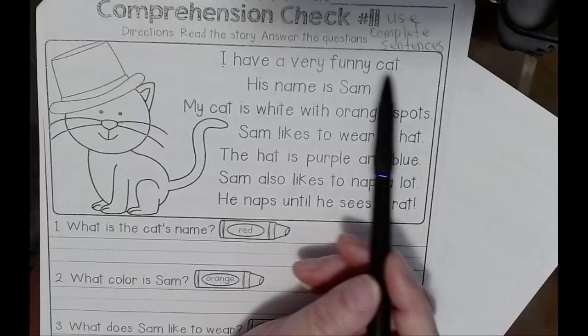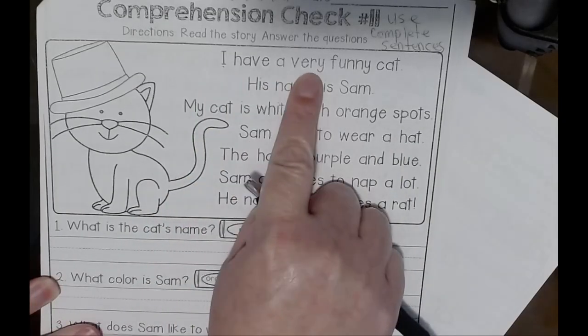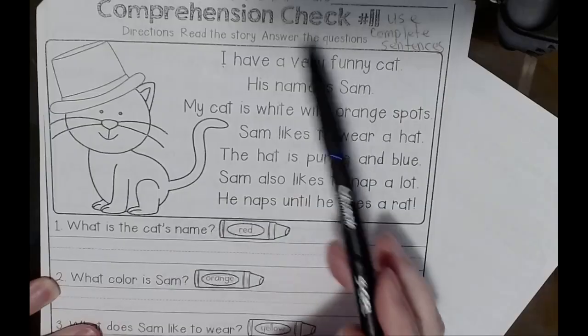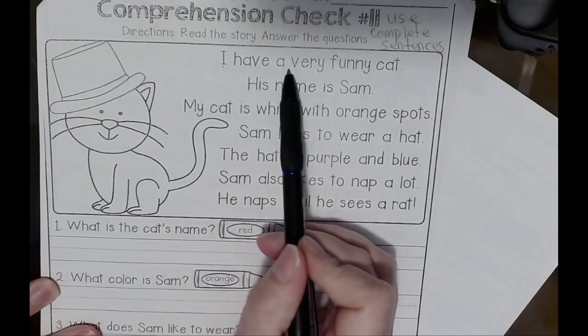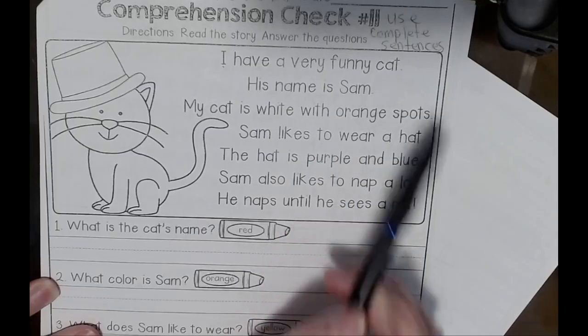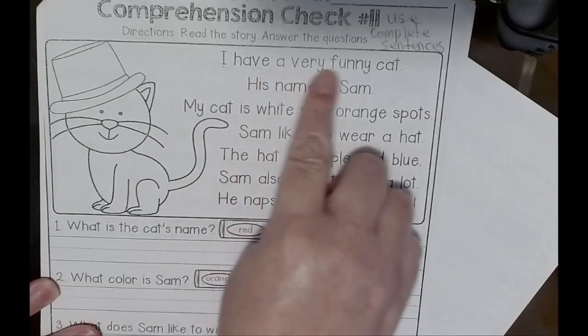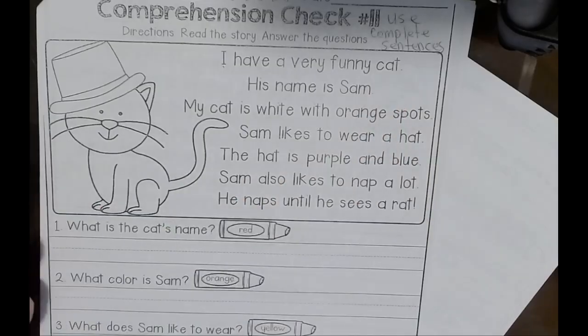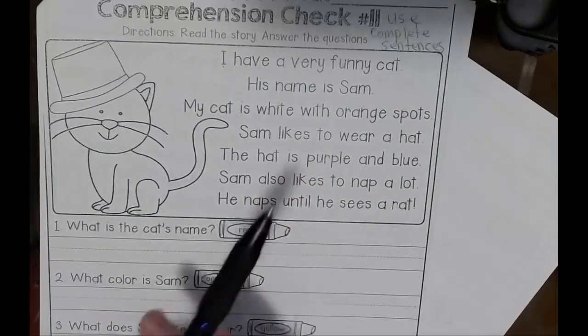I'll read a sentence, you read a sentence. But we have to touch the words while we're doing it. So I would read the whole thing, and then go back and say, I have a very funny cat. And then it'll be your student's turn. I have a very funny cat. And then maybe go through it all and see if they can go back and read.